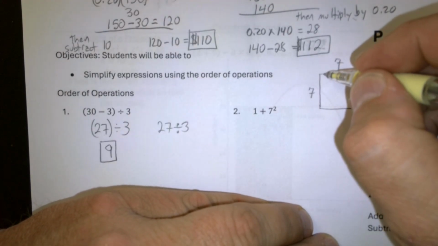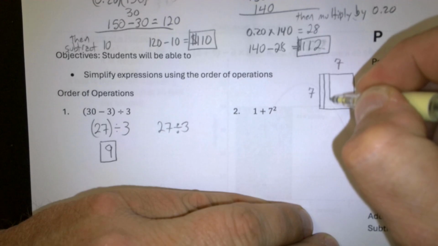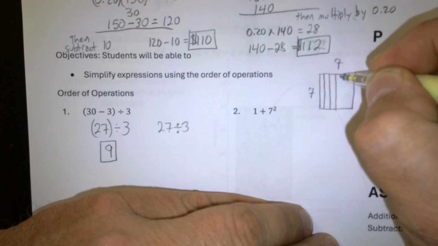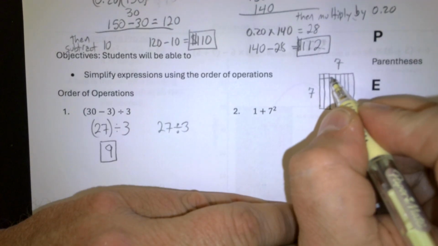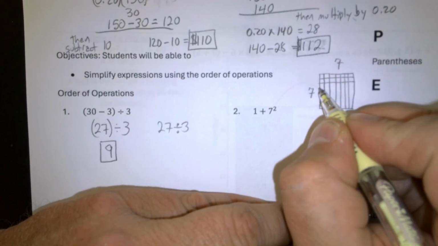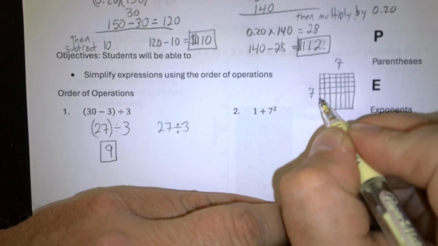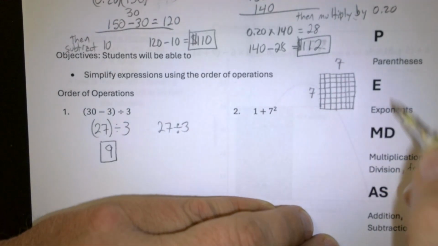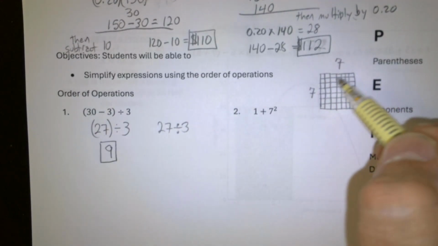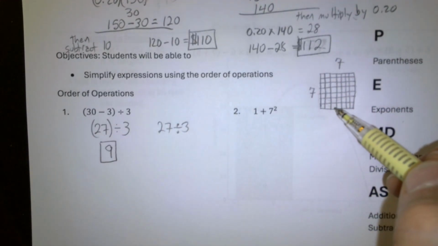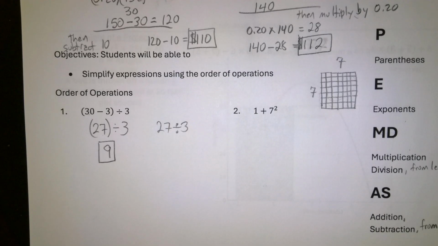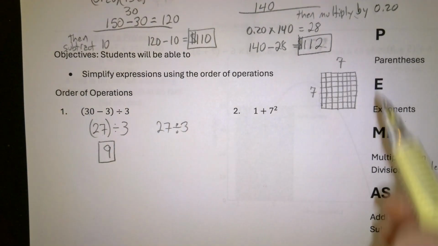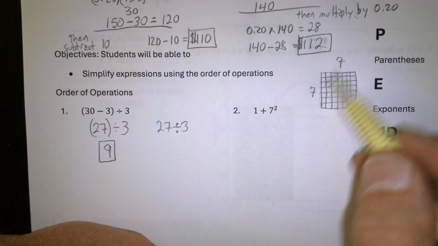When I say 7 by 7, we are literally dividing this into 7 columns and 7 rows. So that's 7 by 7, and if you were to count all the blocks in there, you would get 49. And that's because 7 times 7 is 49. And when you find the area of a square, you're really multiplying the side times itself.